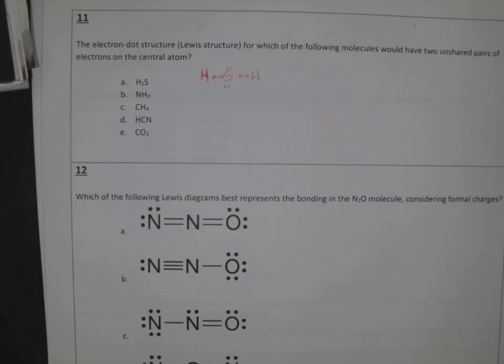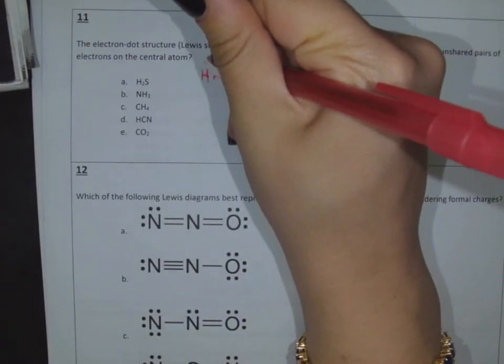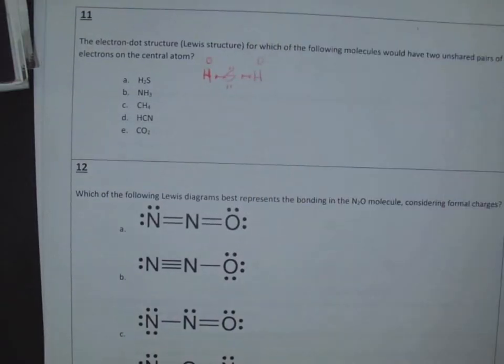Okay. This also has formal charges of 0. Like hydrogen, when it's neutral on the periodic table, it has 1 valence electron and it's assigned 1 valence electron. So those are formal charges of 0.